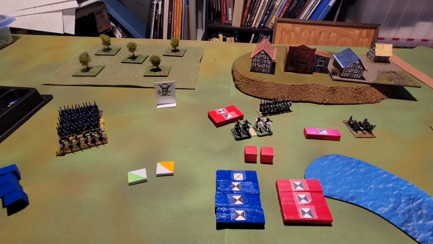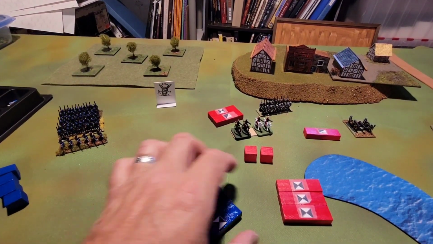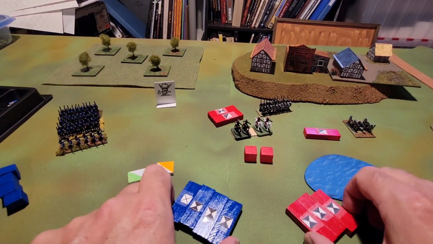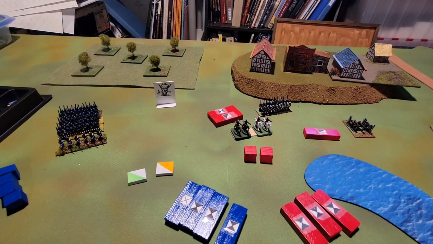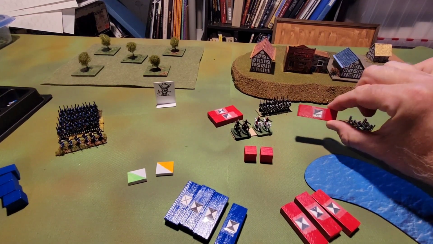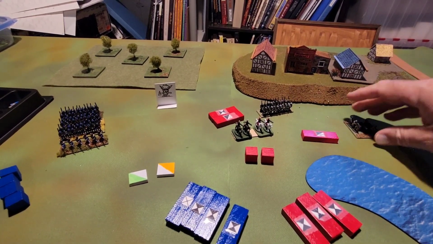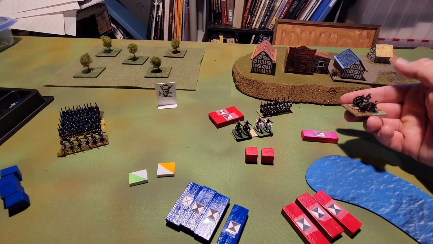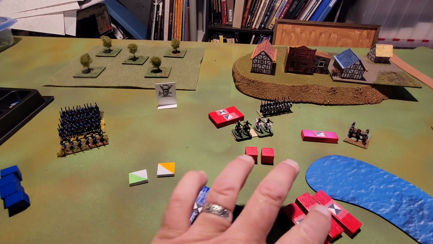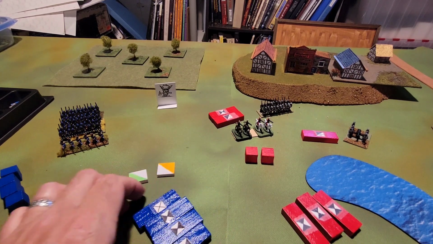And so you can move these around on your map. They can come into contact, they can do battle, they can shoot at each other, they can do all sorts of things. You have an artillery icon that you can use in lieu of an artillery miniature. You have infantry icons, you have cavalry icons.